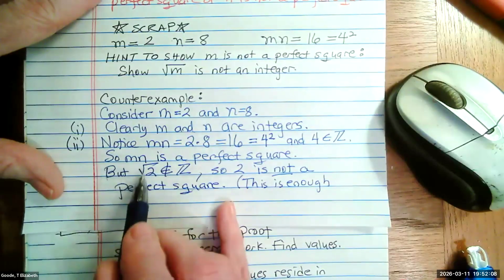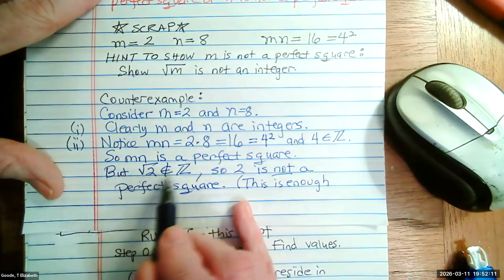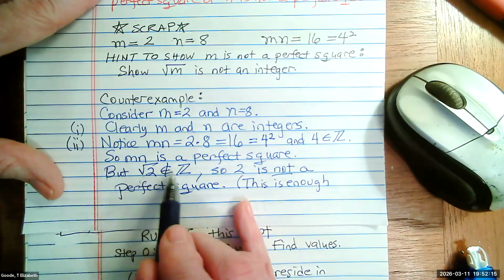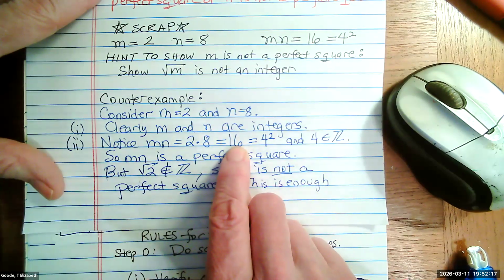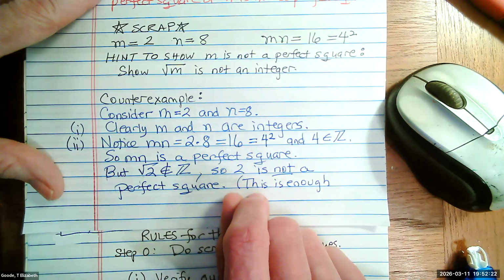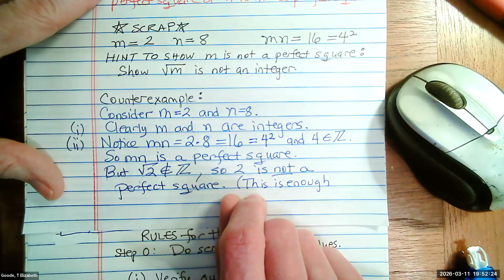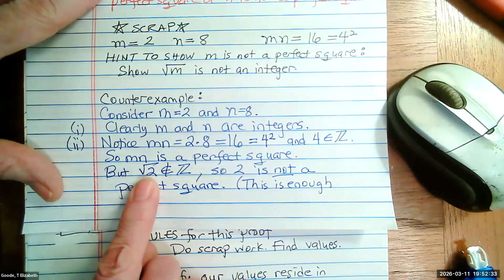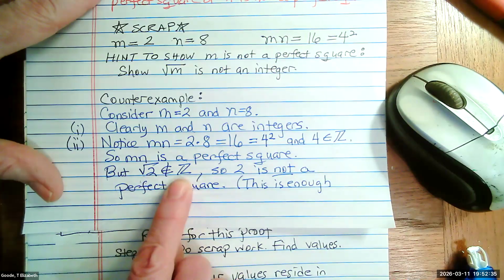Because I knew how to do it, but I didn't know how to put it into paper. You just say, you look at the square root of it and you say, hey, that's not an integer. Square root of 2 is not an integer. See, square root of 16 is an integer. It's 4. Square root of 36 is an integer. It's 6. That's why 36 is a perfect square, right? Square root of 100 is 10. That's why 100 is a perfect square. But 2 is not because square root of 2 is not an integer.